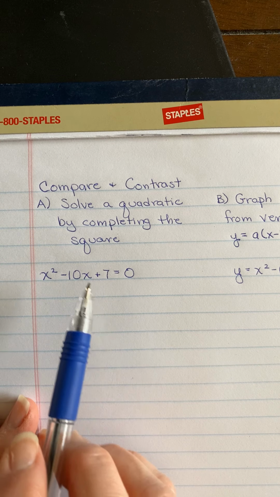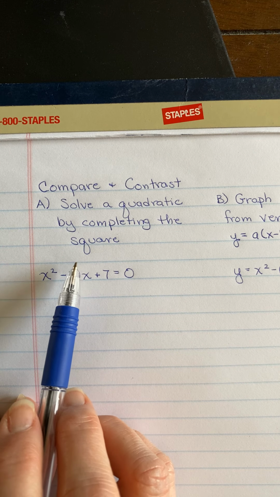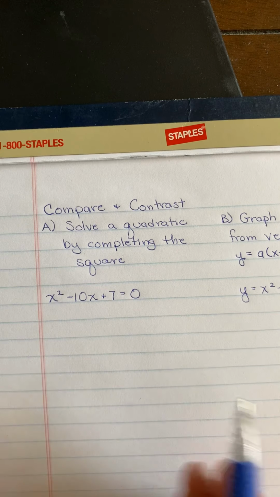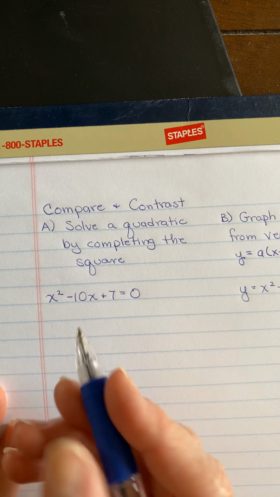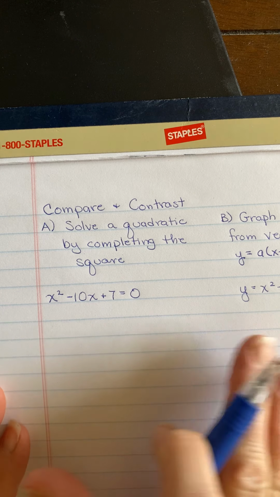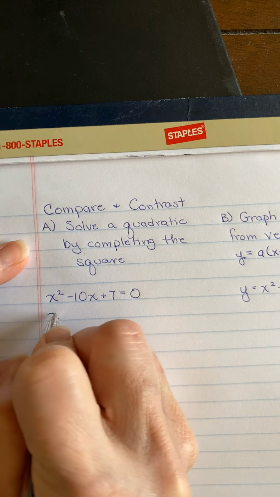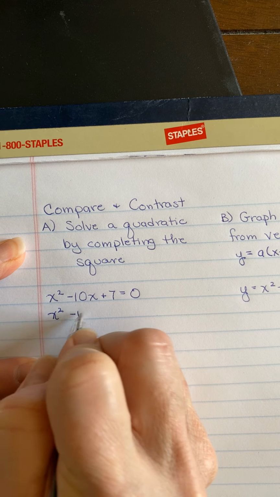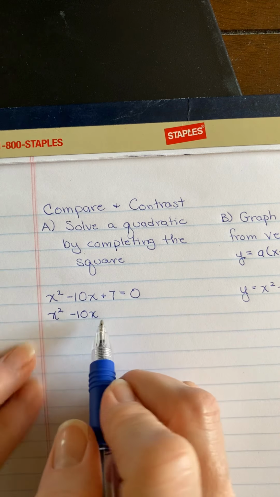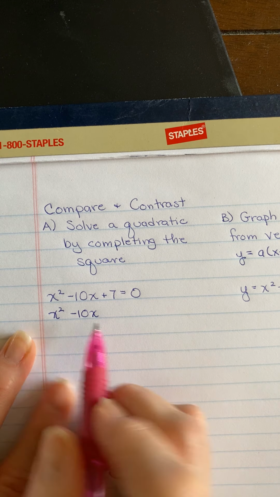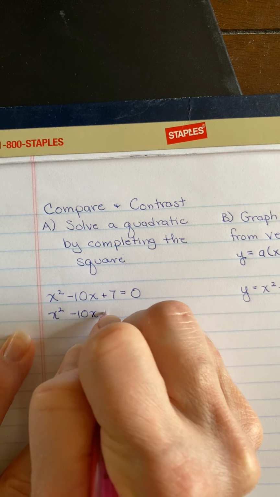So if you were asked to solve this quadratic equation by completing the square, let's go ahead and run through this. This is a review, but I think it's good to see these two methods side by side. So we've got x squared minus 10x, and the perfect number that we need there is half of 10 squared, which is 25.